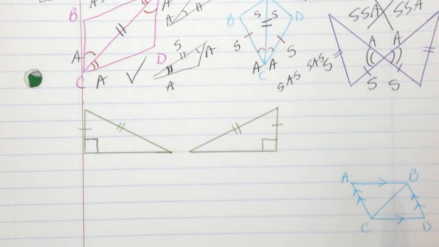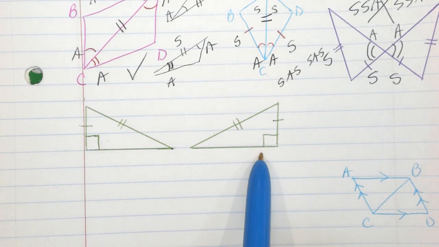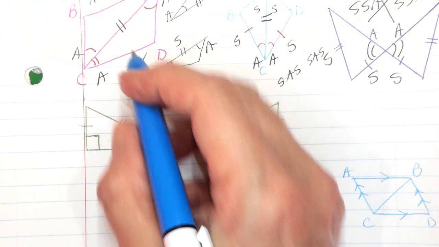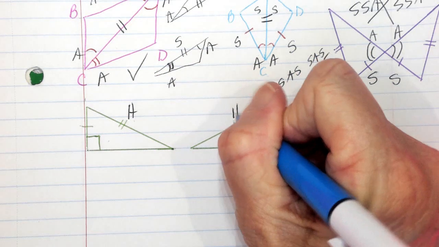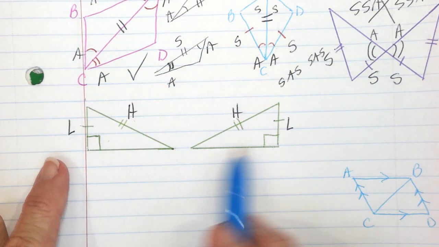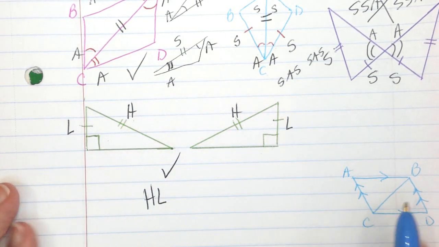A couple more scenarios to look at. Here I do have right triangles, so I could evaluate to see if hypotenuse leg would work or what else would be at work here. So I do see the hypotenuse marked on each, and I do see one leg, a leg is the side of a triangle, marked on each. So these two triangles would be congruent by hypotenuse leg.